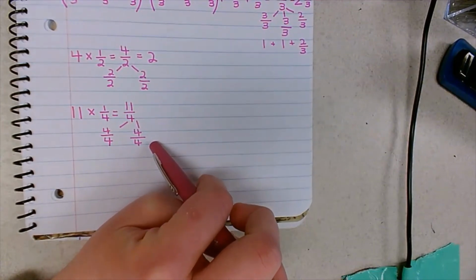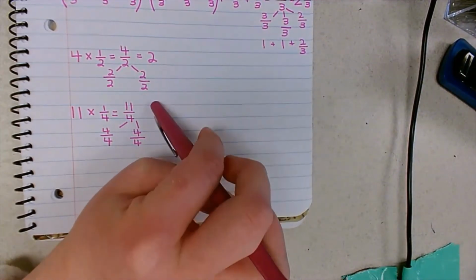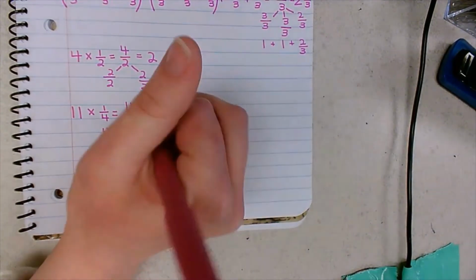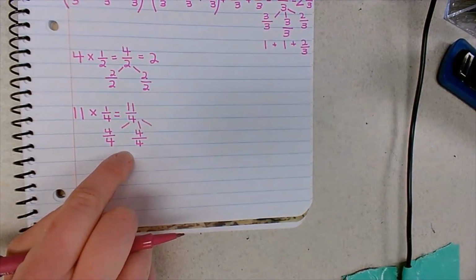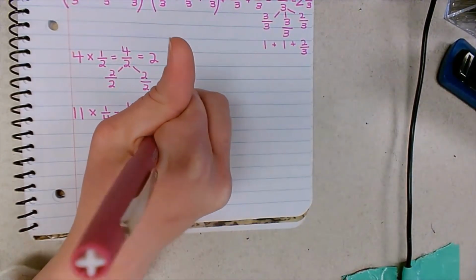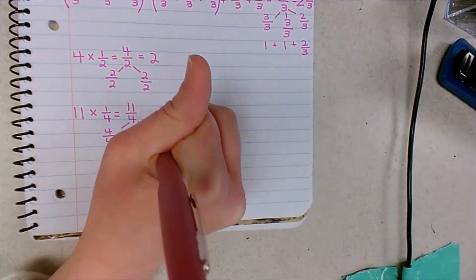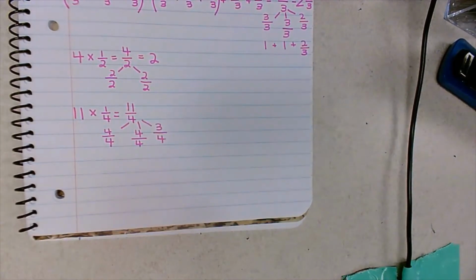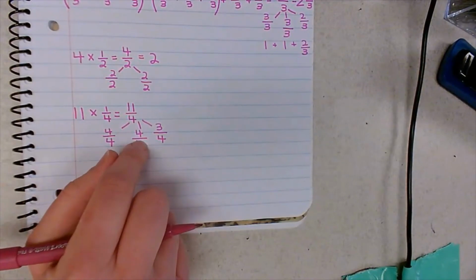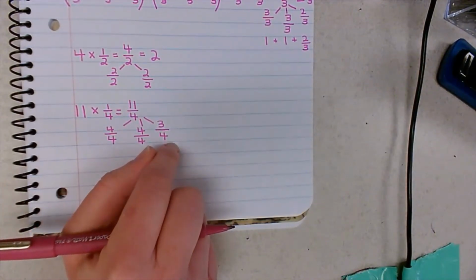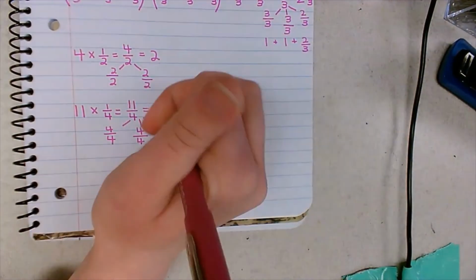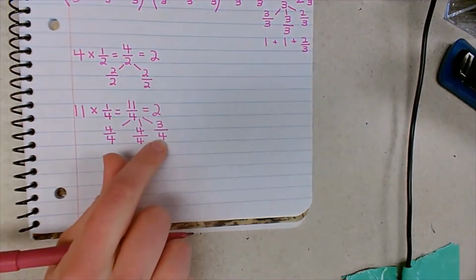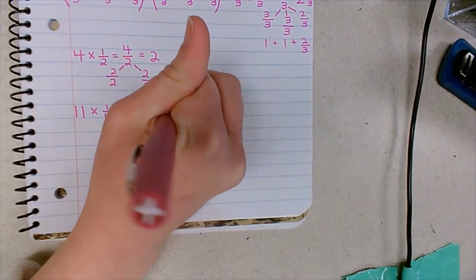I still haven't had enough groups for 11 fourths. 11 fourths take away 8 fourths is just 3 fourths. Not enough to make another whole group. 1 plus 1 plus 3 fourths equals 2 wholes, 1, 2, and 3 fourths.